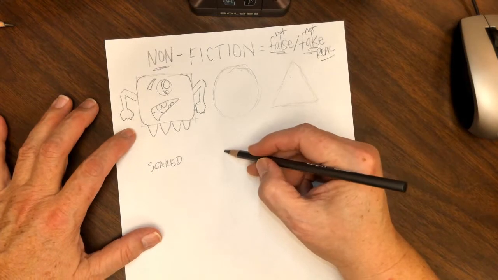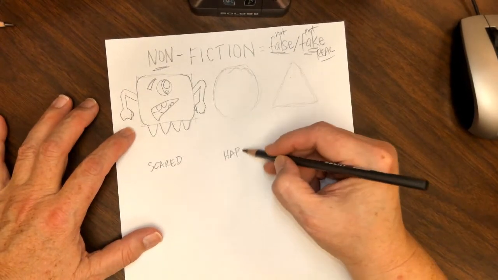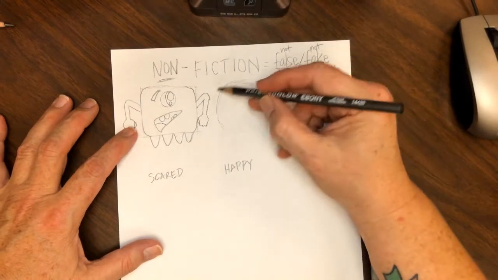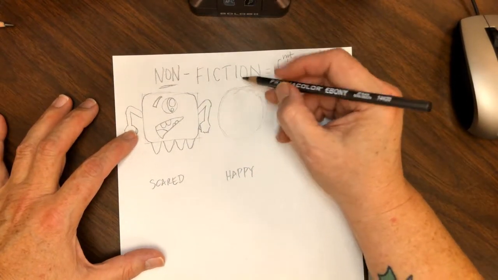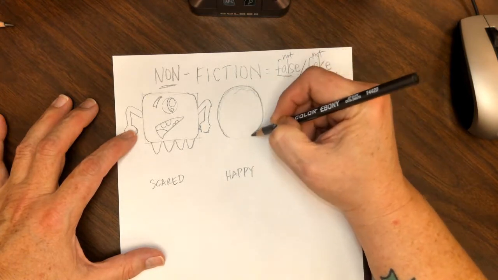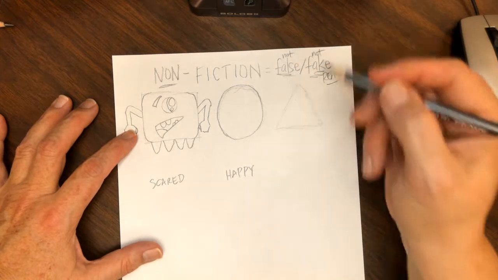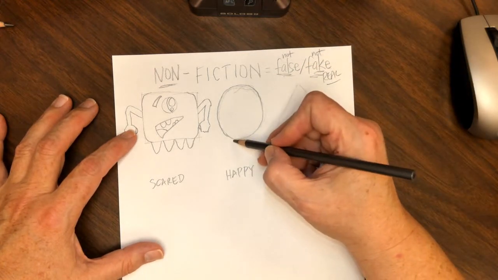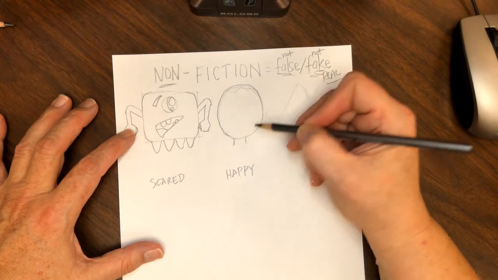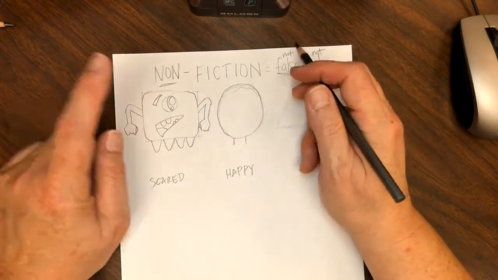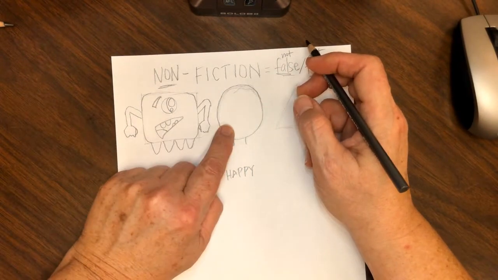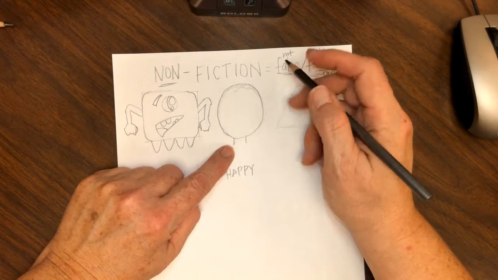What if we made this one, let's give him the emotion of happy. So he's a round monster. He's having a great day. Super happy. He's going to art class. Okay? What if he has one leg? Let's start with the leg on this one. You can start anywhere you want. You don't have to start with an eyeball. You don't have to start with a mouth. It's your monster. It's your imagination, right?